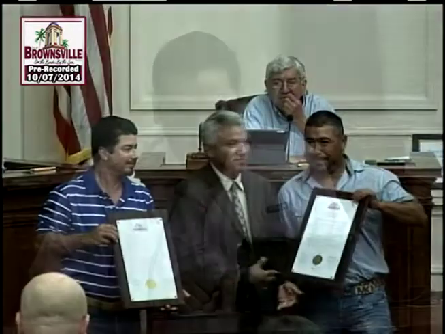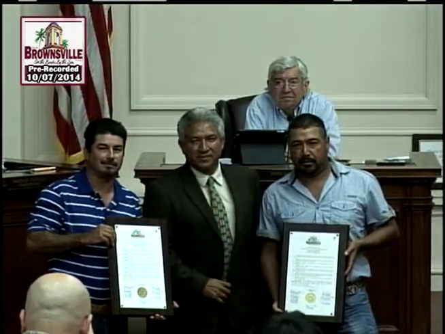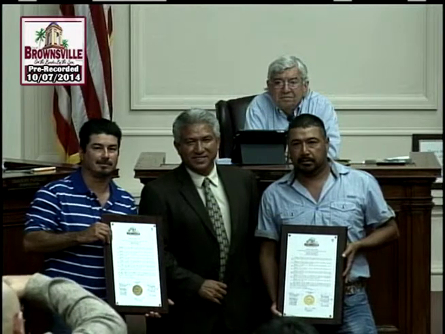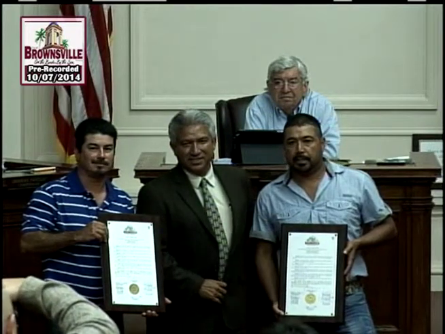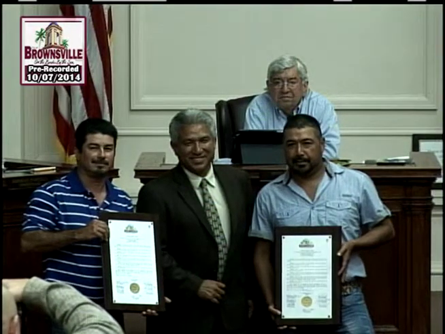A proclamation of the City Commission of Brownsville, Texas, recognizing and commending Eduardo Mendiola and Antonio Covarrubias Jr. for service to the community. Whereas City of Brownsville employees are expected to demonstrate the highest standards of personal integrity, honesty, and conduct in all activities in order to inspire public confidence and trust.